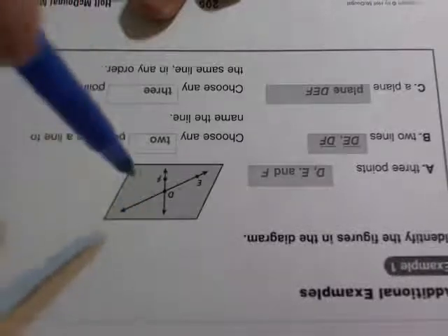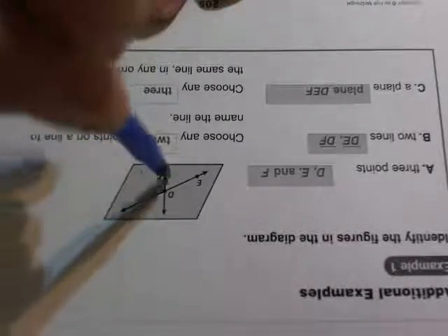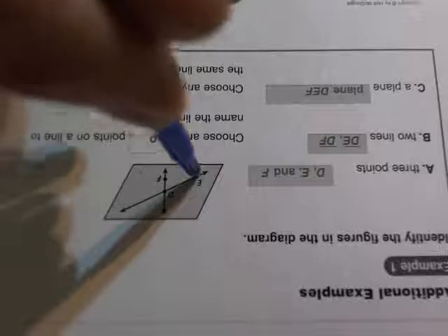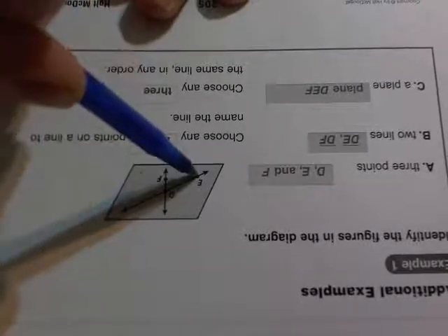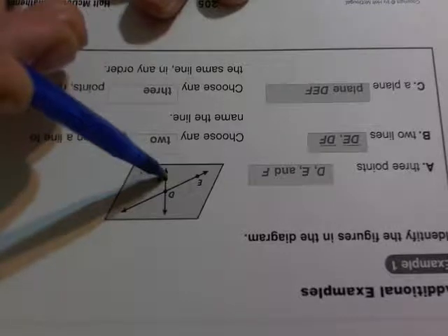So they're starting off in part A by asking me to identify a point. If I were to just put my pen down at a place on the illustration, that would be a point. I can do that pretty much anywhere on the illustration or anywhere on one of the lines, and those would be points. They have 3 of those specifically already labeled: D, E, and F. So the points here are D, E, and F.